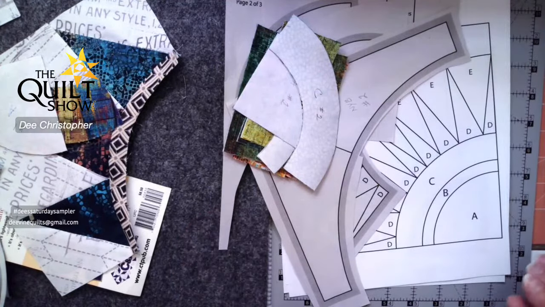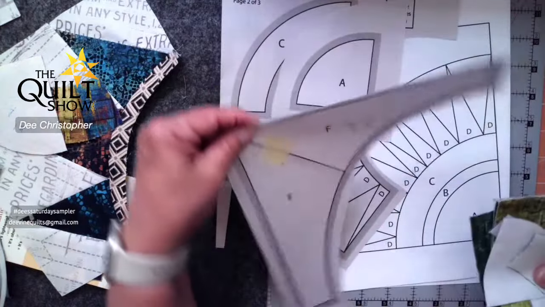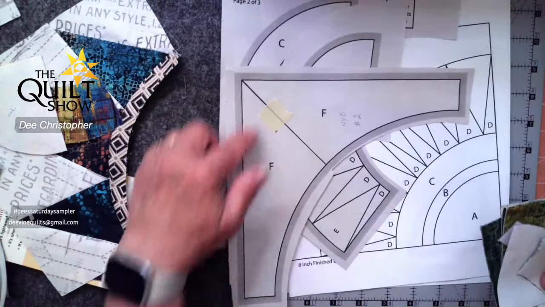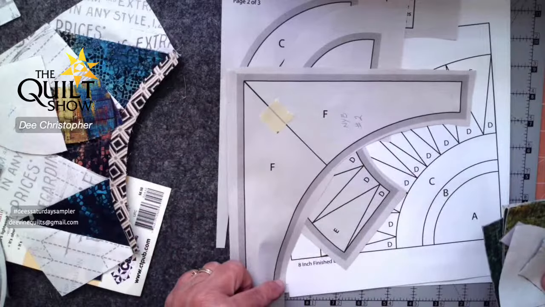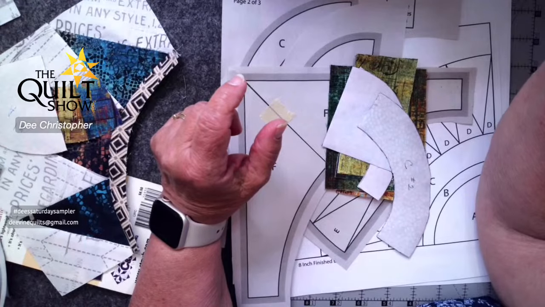Is it cut out as one piece? If you're referring to this on the F, yes it is. It's cut out as one large piece. All right? And my email is on the screen.